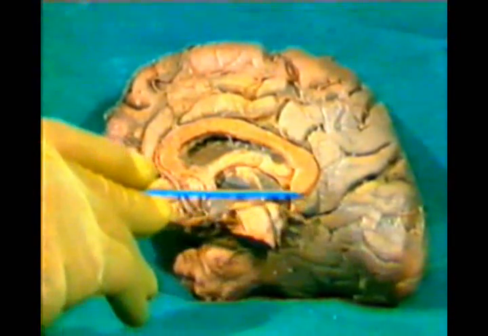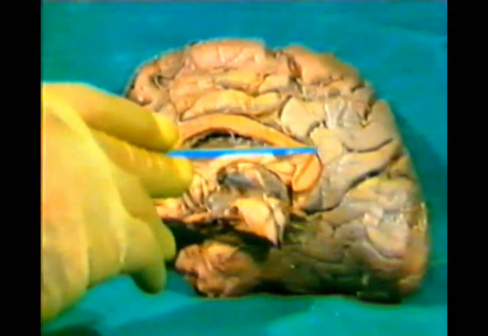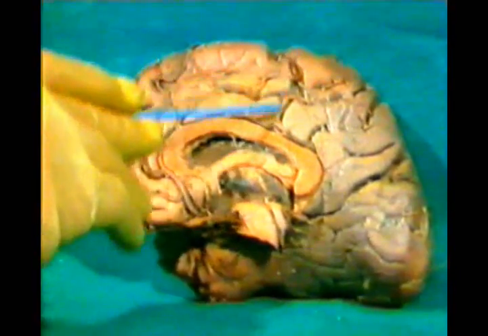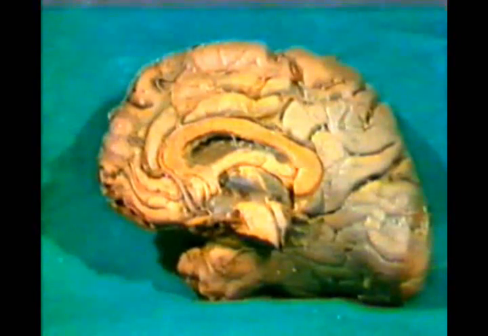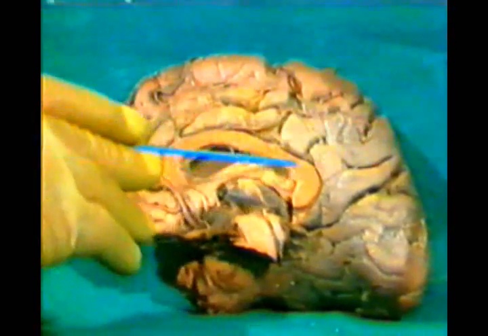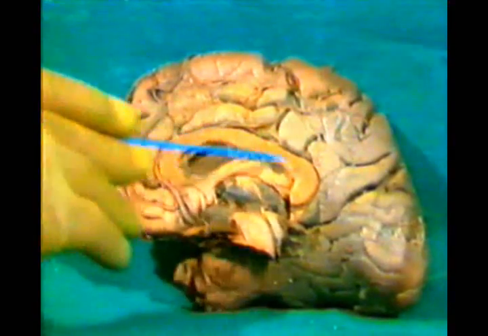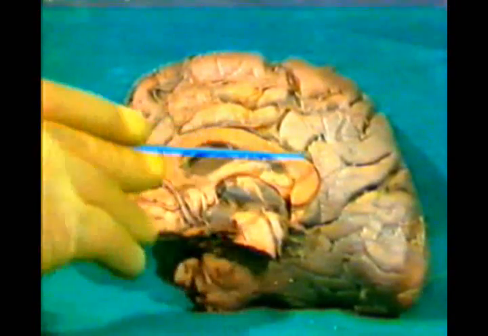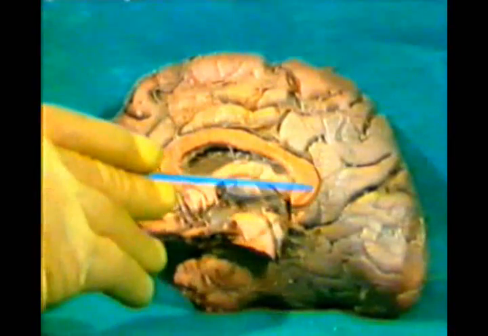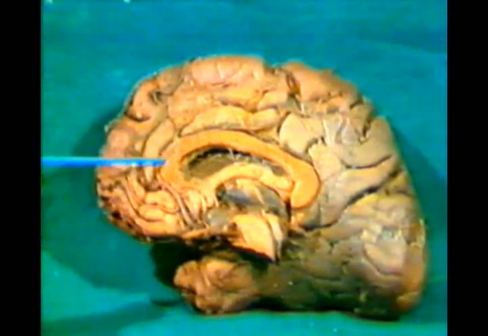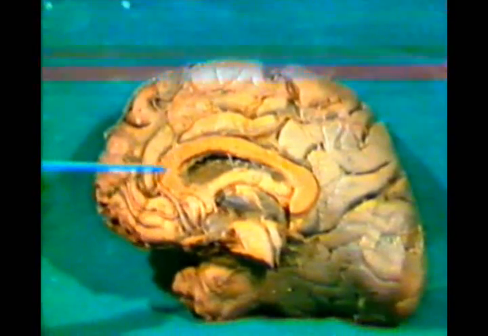It forms the floor of the longitudinal fissure. In cut section, it consists of a main horizontal part called the trunk, which ends in a free posterior end called the splenium, and ends anteriorly by making a bend called the genu.